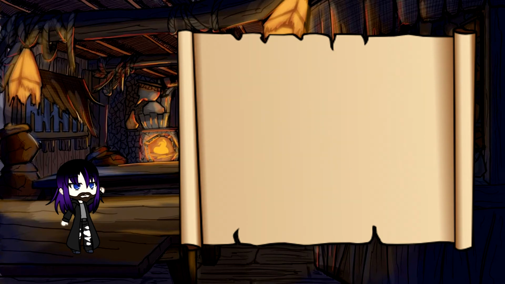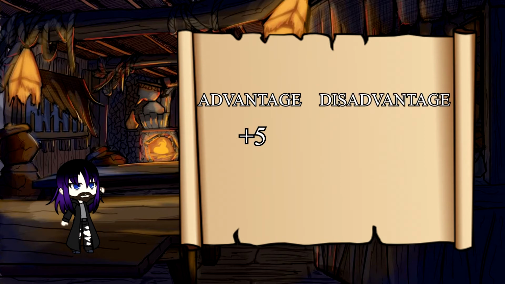Also, keep in mind that your passive abilities can be affected by advantage and disadvantage just like regular ability rolls. With an advantage, your passive score gains a +5. If it's at a disadvantage, you'll receive a -5 to your score on that check.